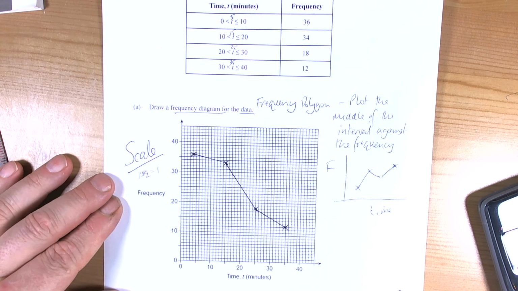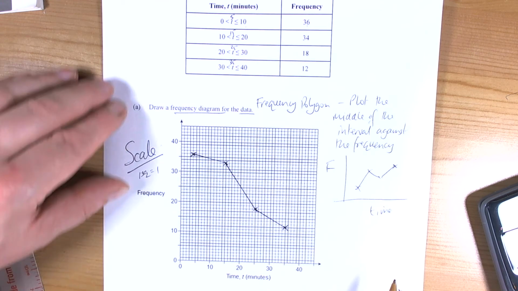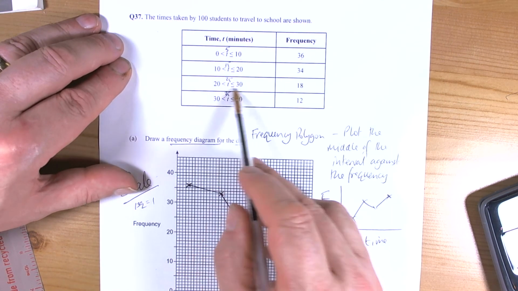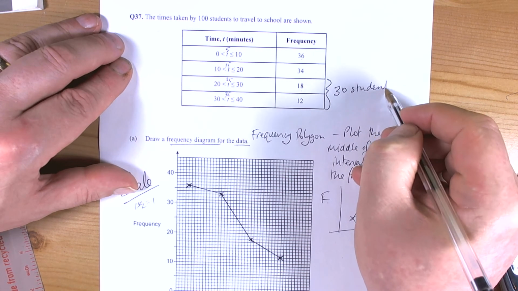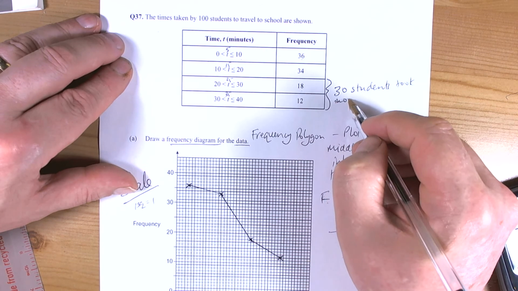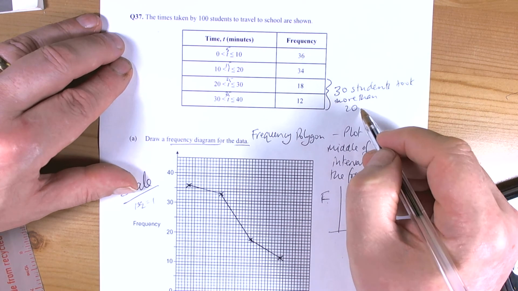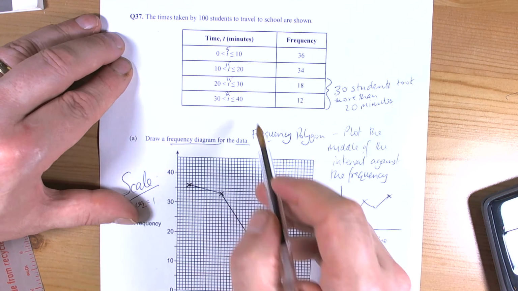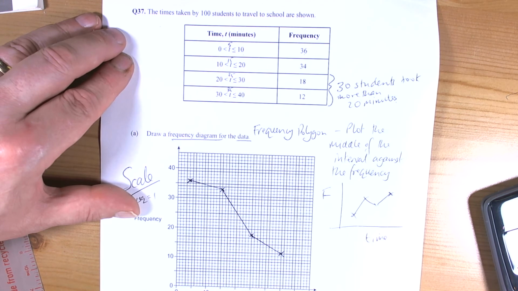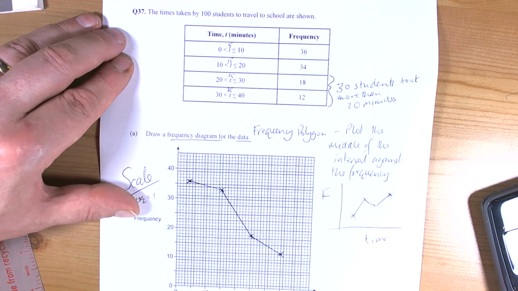The school has 600 students. Estimate how many students take more than 20 minutes. Okay, so more than 20 minutes is going to be this group and this group. So 30 students took more than 20 minutes. Okay, so this is 100 students, so our estimated probability was 30 out of 100, which is 30%, greater than 20 mins.